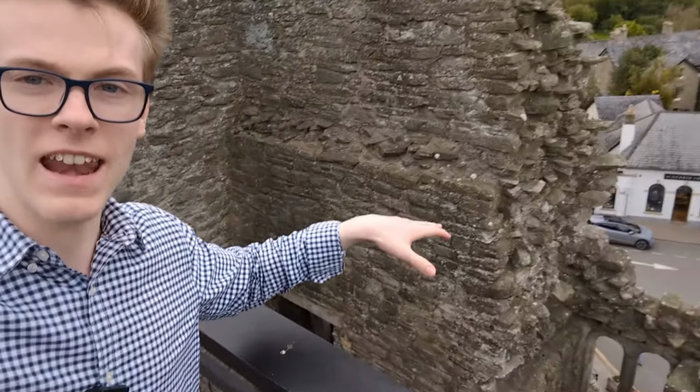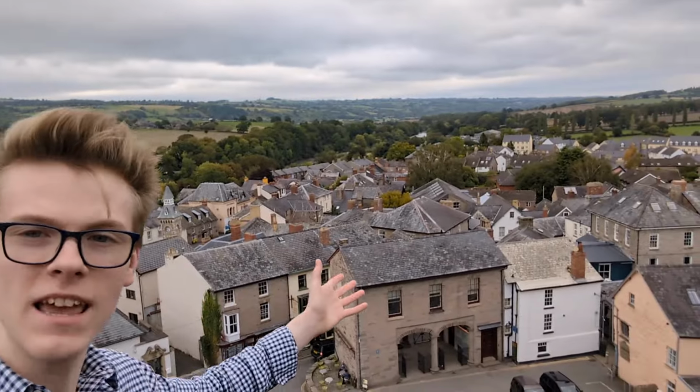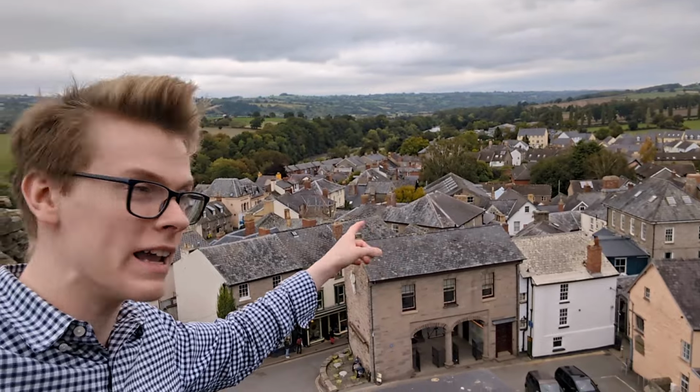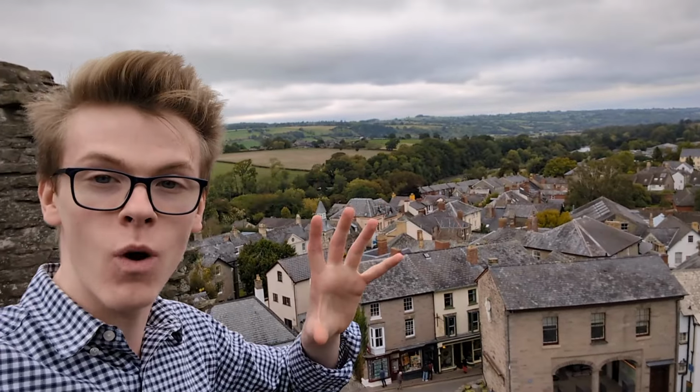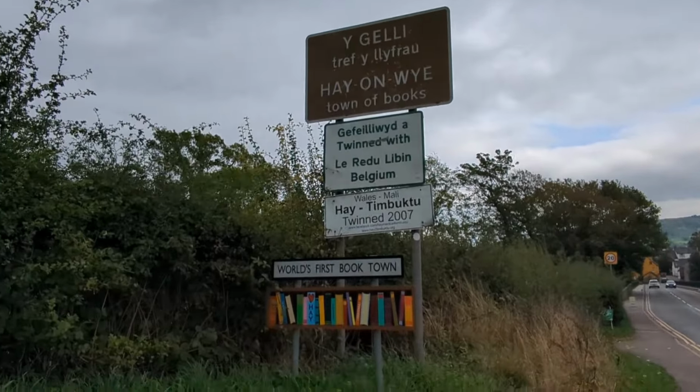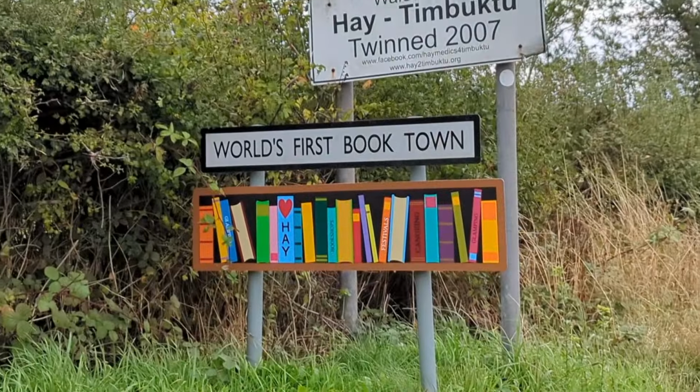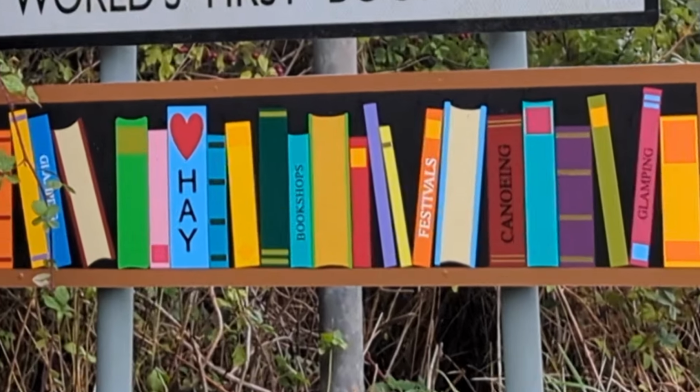I'm currently here in Hay-on-Wye Castle and we see here the town of Hay-on-Wye down there. Now if you didn't know, Hay-on-Wye is famous for being the town of books. About half the buildings you see out there are indeed bookshops, and today I'll be visiting all the bookshops and trying to find a book for each coin that features a book or a novelist or an author.